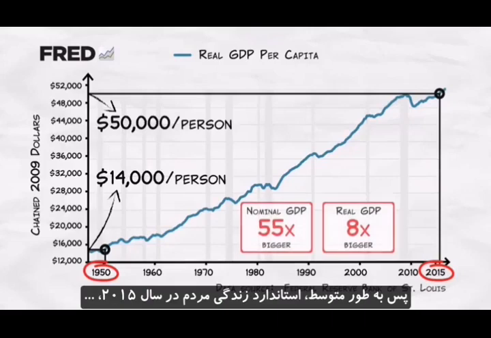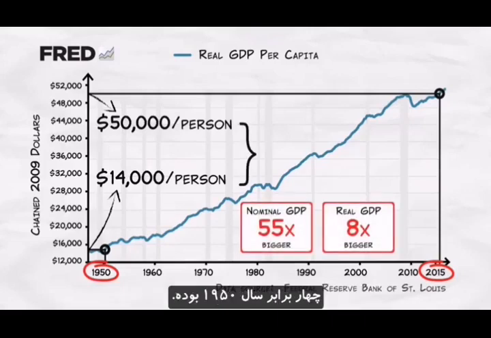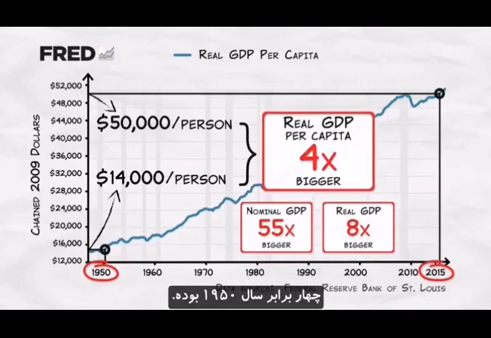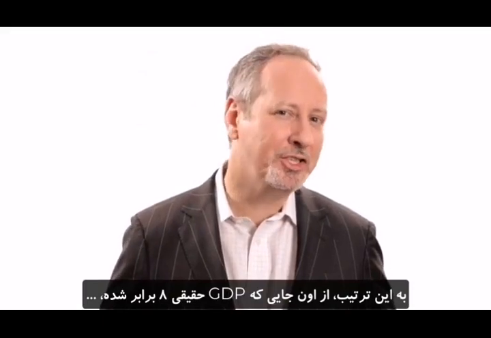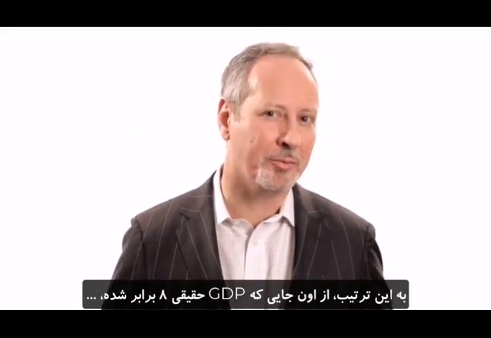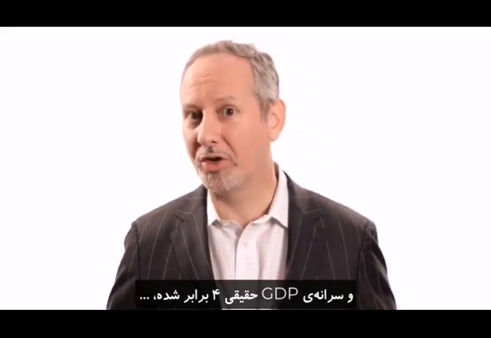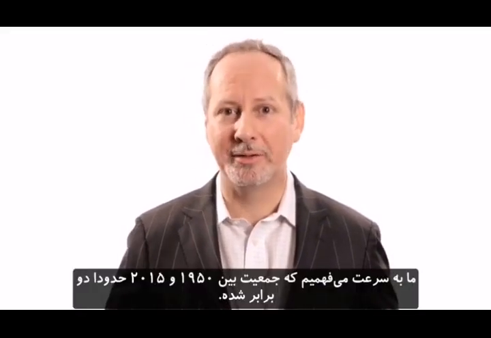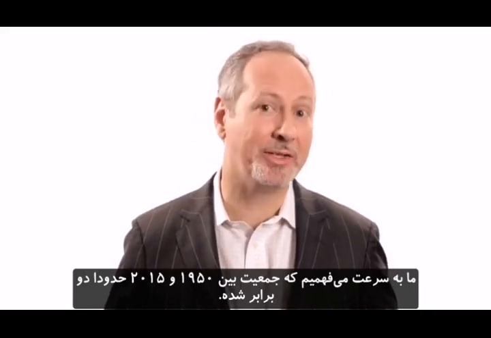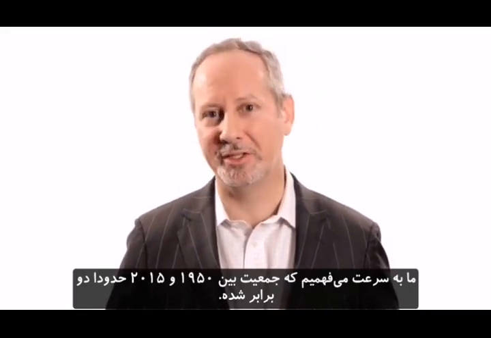So on average, people in 2015 have a standard of living that's 4 times higher than the people in 1950. That's a pretty big and a remarkable increase in the standard of living. By the way, since real GDP increased by 8 times and real GDP per capita increased by 4 times, we know immediately that the population approximately doubled between 1950 and 2015.